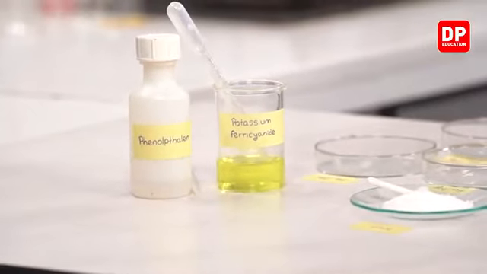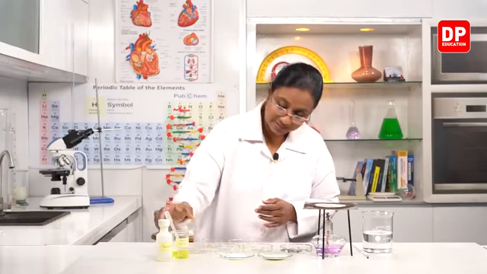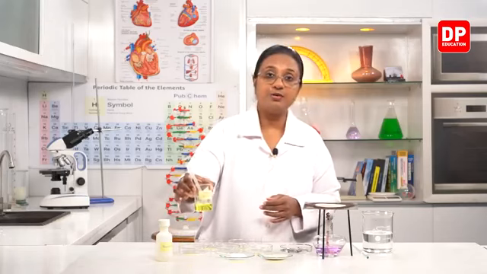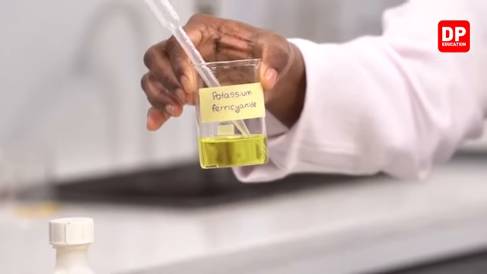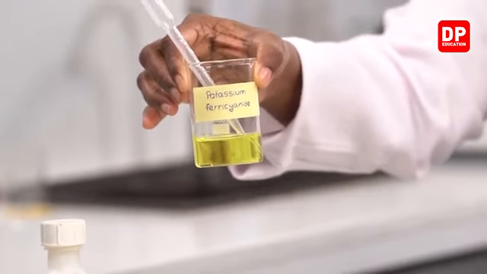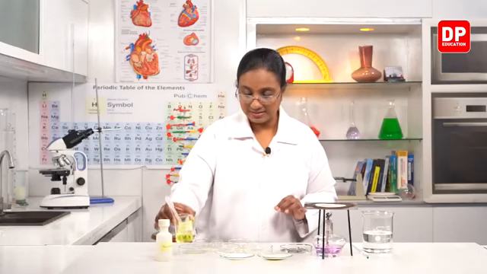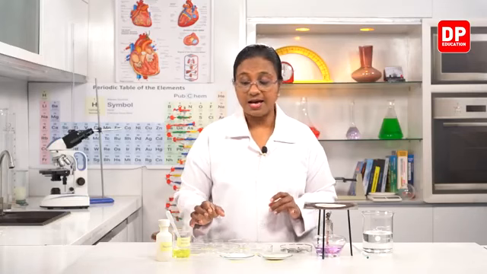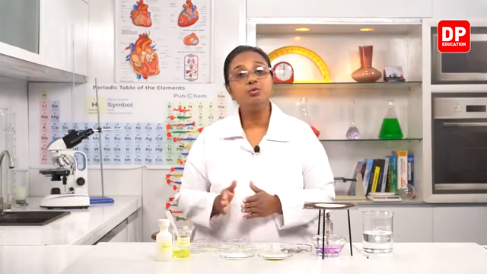Then I have potassium ferricyanide solution. Now here you can see this is potassium ferricyanide solution. Now the use of potassium ferricyanide is that in the presence of Fe2+ ions, that is ferrous ions, potassium ferricyanide gives a blue color.